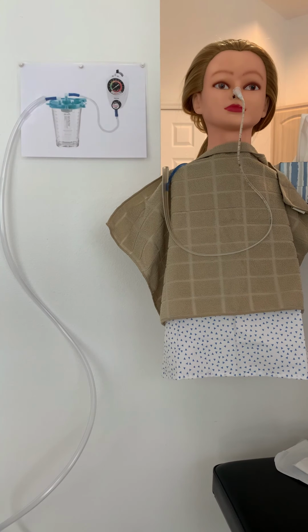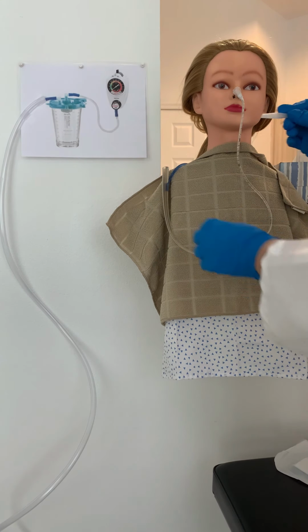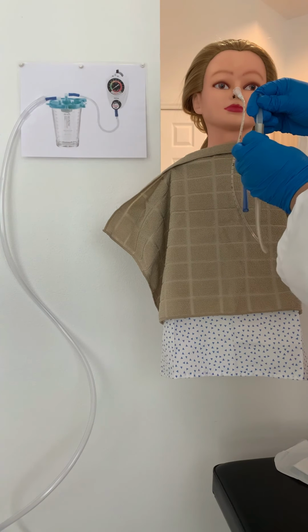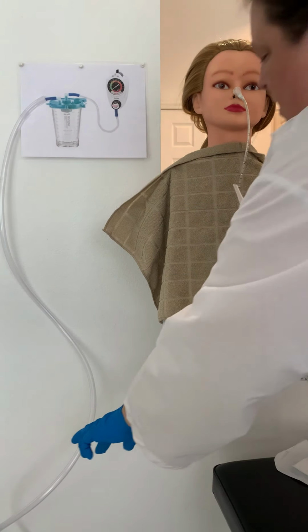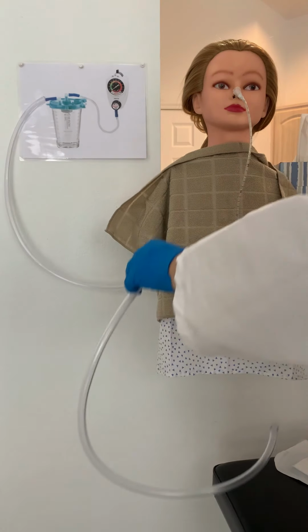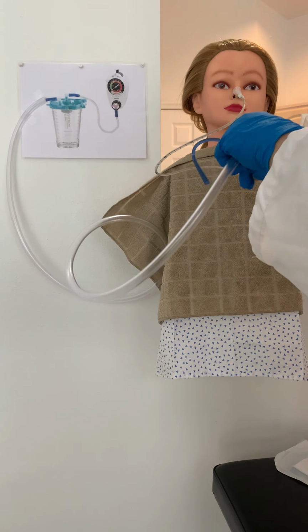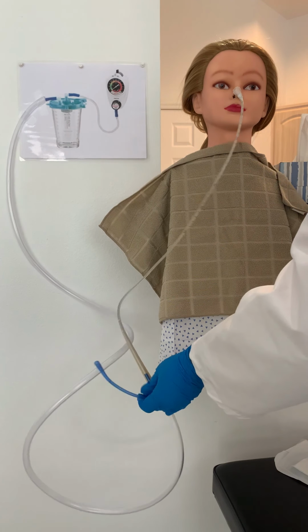Now I want to connect it to my suction, or my suction tubing. So I want the connector, and I'm just going to place that in here. And then the end of that is going to connect into my connection tubing there. Okay.